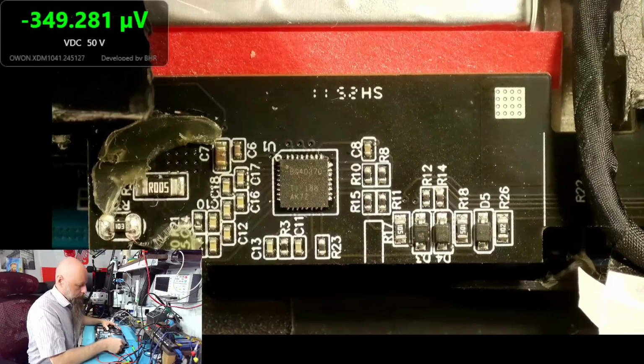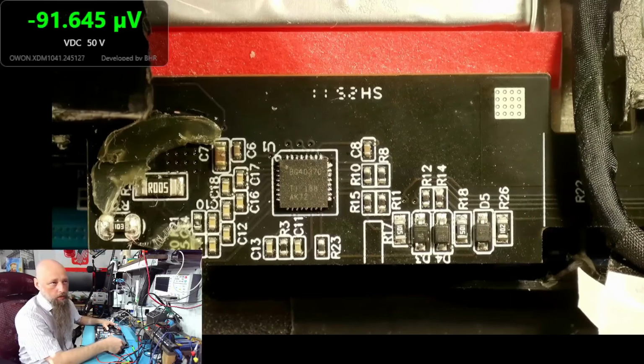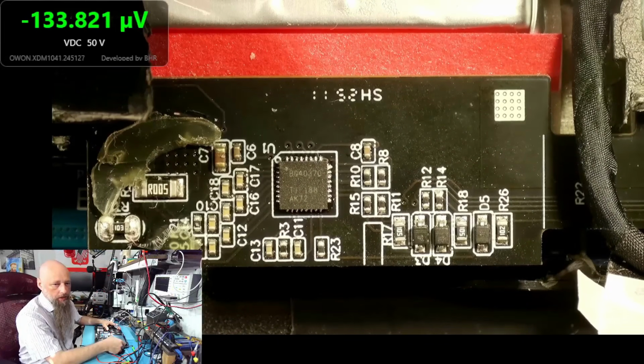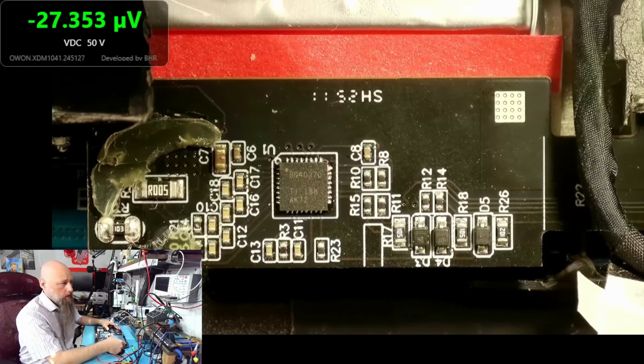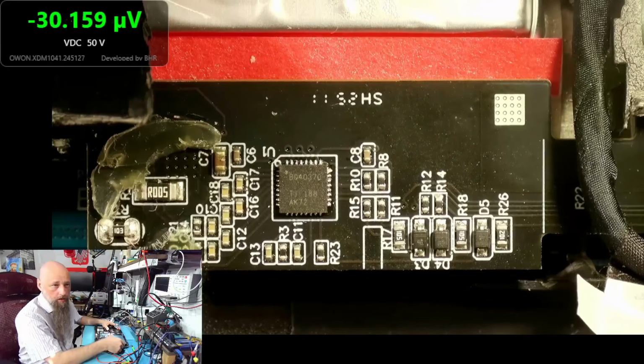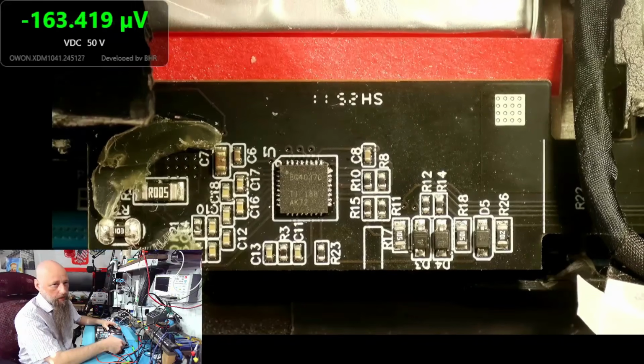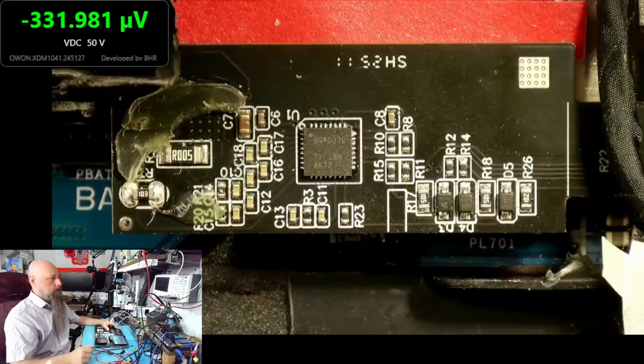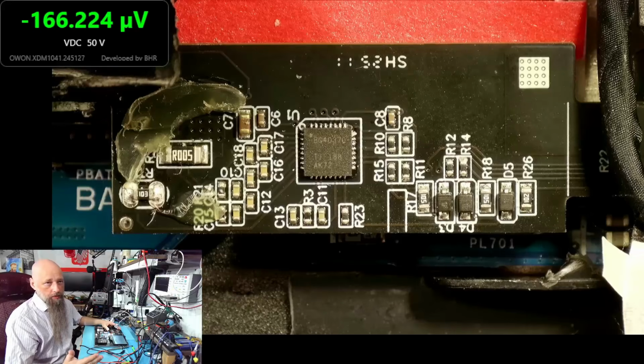Now we have an original, I think used original battery on the way. No, I think it's new, but it's original. We're going to connect it and we're going to confirm. But what I expect is going to happen is that the new battery is just going to charge perfectly fine.